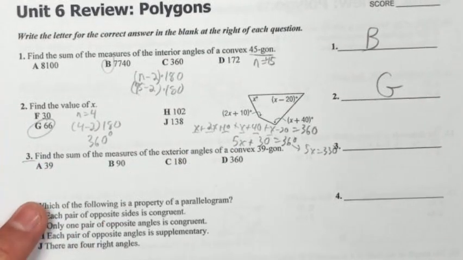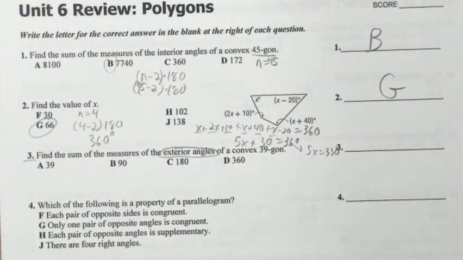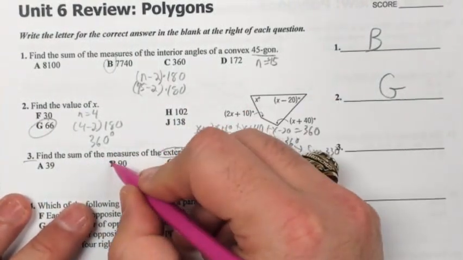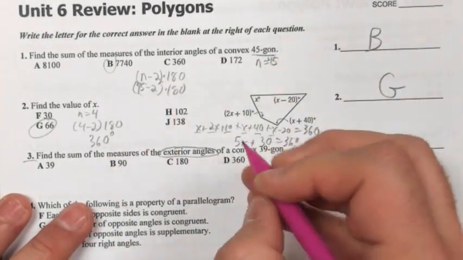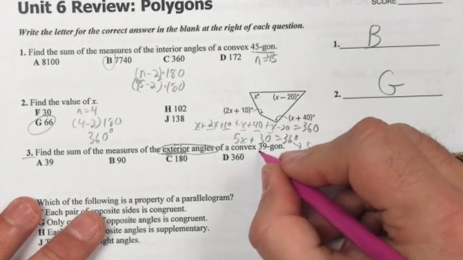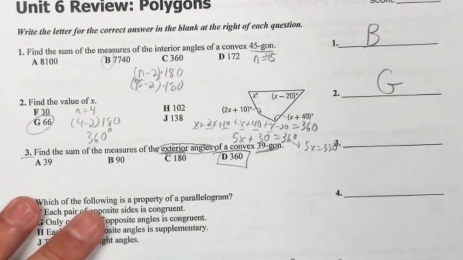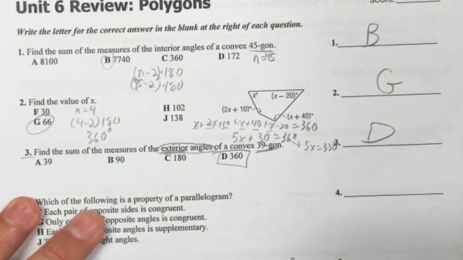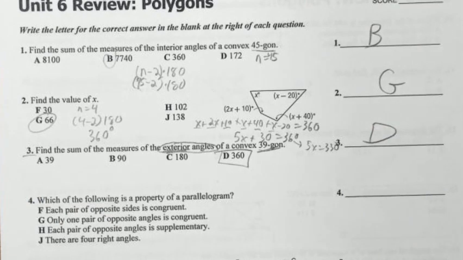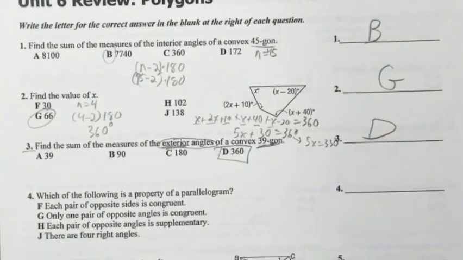Now, question number 3, find the sum of the measures of the exterior angles. Be careful on this one, because anytime we see sum of the measures, we want to jump to this formula. However, it's the exterior angles, which makes this sort of a trick question. I don't care how many sides we've got, the sum of the exterior angles is always, every single time, 360 degrees. So my answer there is D. Now, if I'd asked you the measure of each angle of a regular polygon, then I would take that 360 and divide by my n value. But we didn't, so we just want 360.